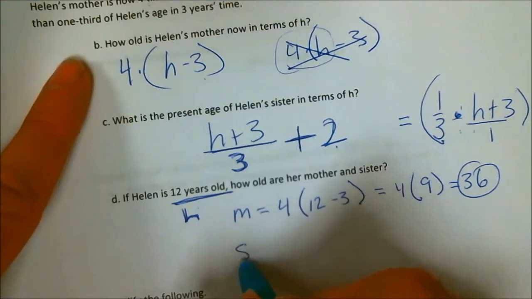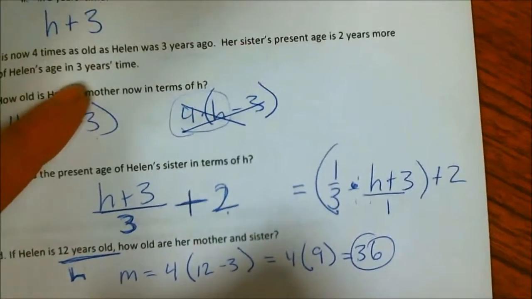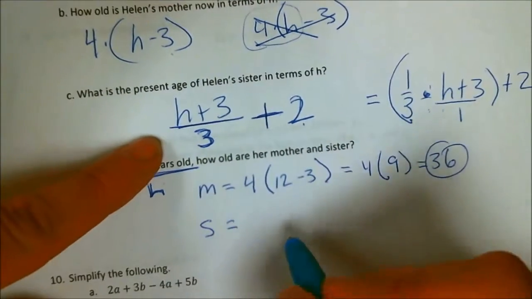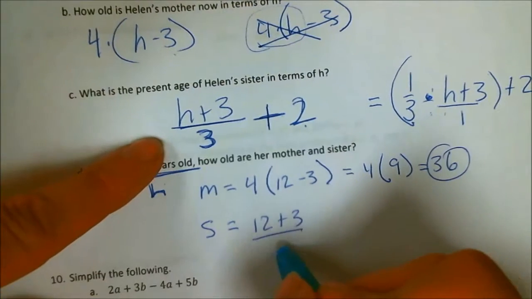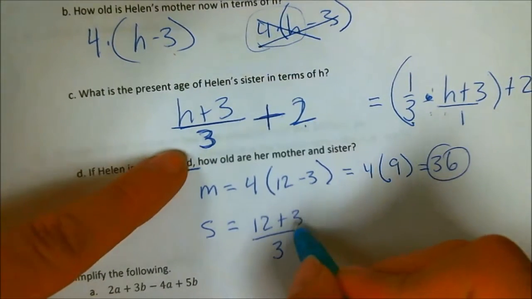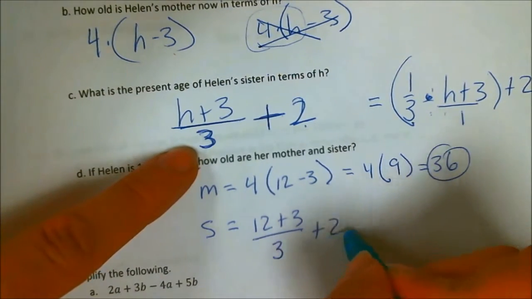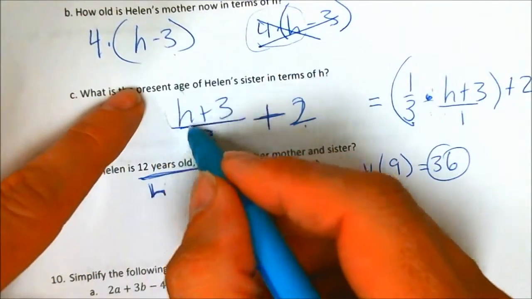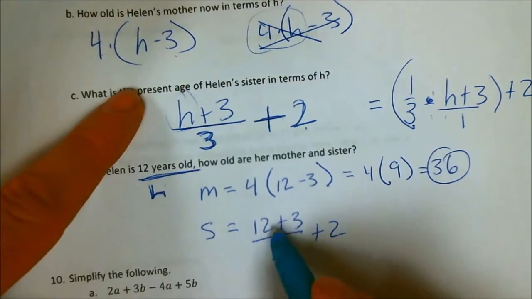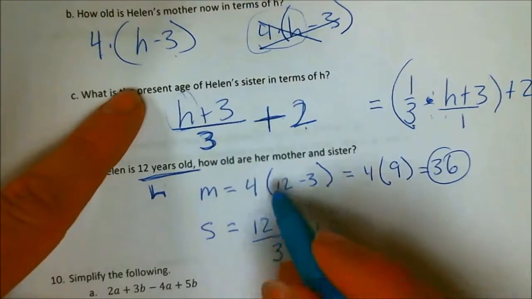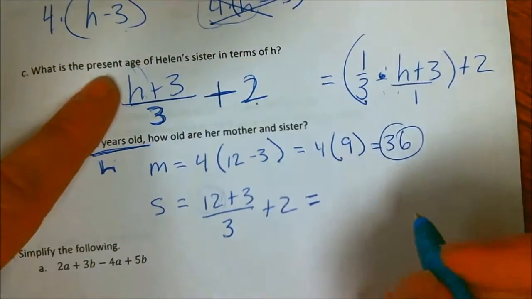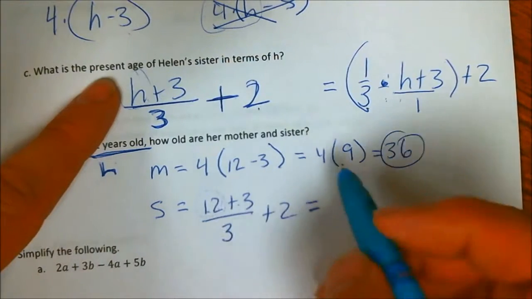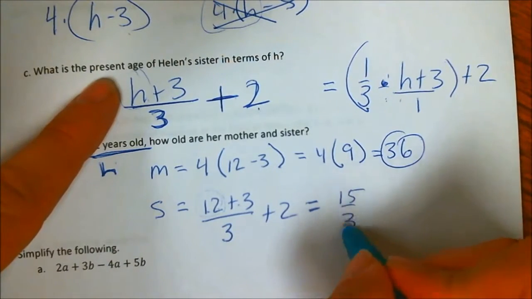Her sister is h plus 3 divided by 3 plus 2. All I did was put a 12 in for h. I am really losing it. Got to get this video done. 12 plus 3 is 15 divided by 3 plus 2.